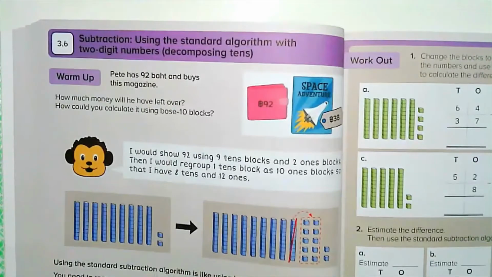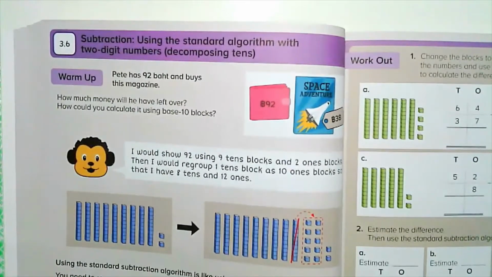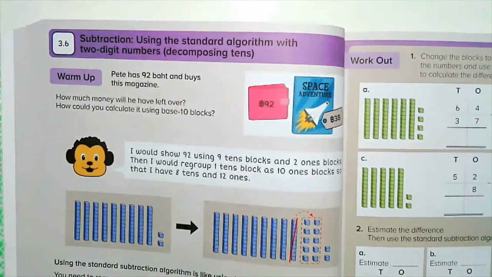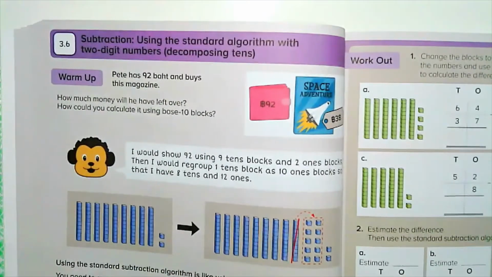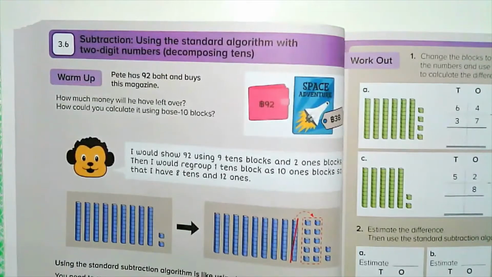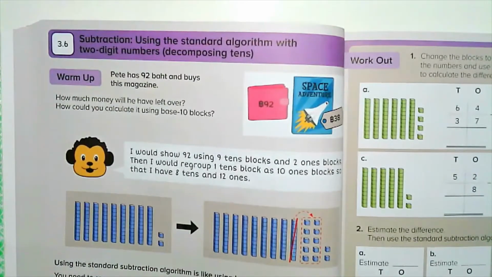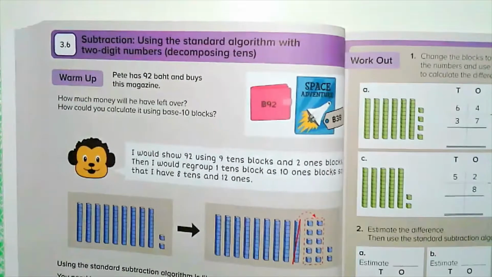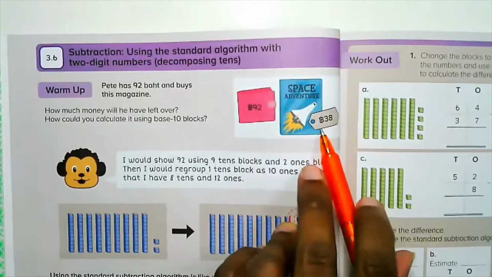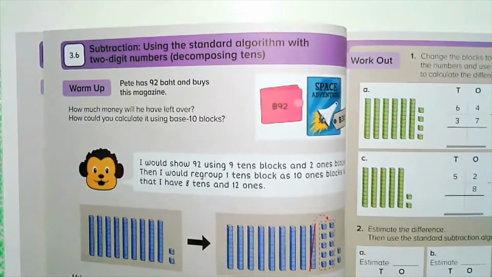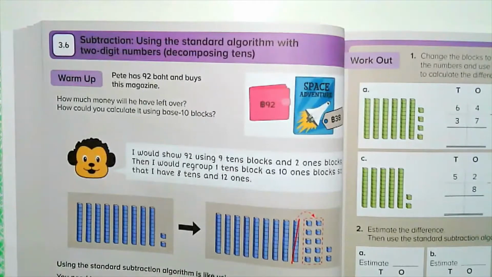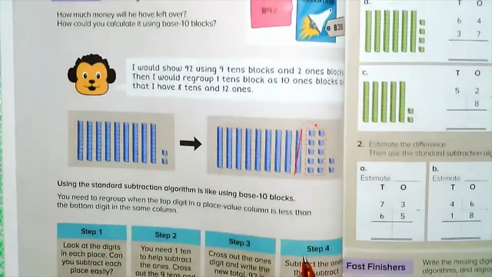Lesson 3.6, subtraction, using the standard algorithm with two-digit numbers and decomposing tens. Onto the warm-up. Peter has 92 bahts and buys this magazine. And the magazine is 38 bahts as shown on the screen. So how much money will he have left over? And how could you calculate it using base 10 blocks?